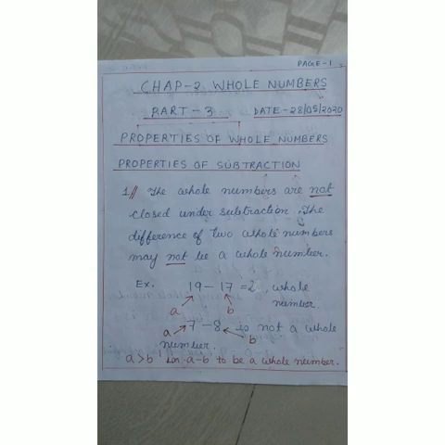We cannot subtract a greater number from a smaller number. So 7 minus 8 we cannot define. It is not a whole number. Therefore, in subtraction, the closure property doesn't hold good.